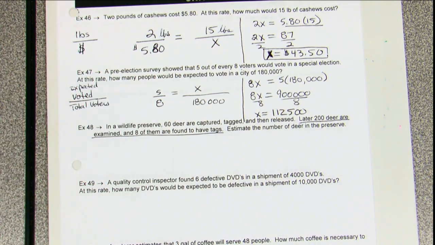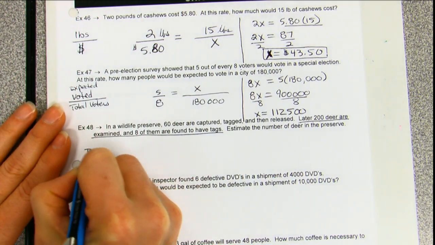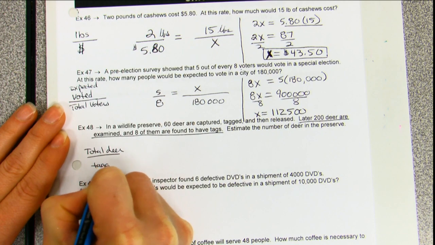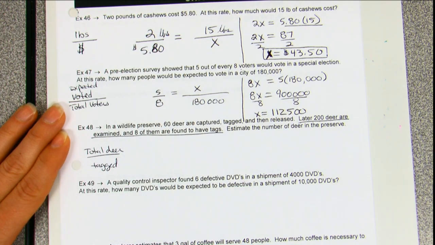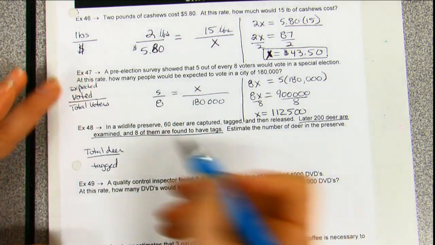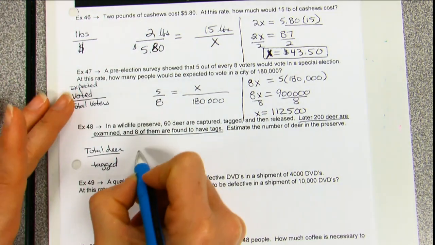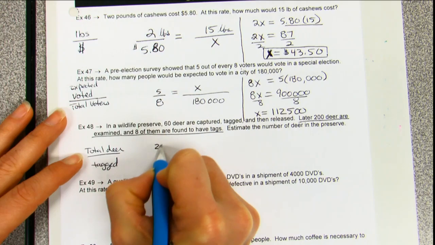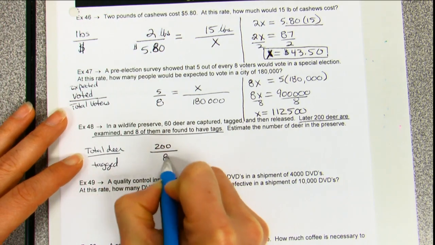So you have your 2 numbers and what you're representing. So you could put total deer over how many were tagged if you want. It doesn't matter, you could put tagged over total deer. It's whichever. So since we say 200 deer are examined, that's the total deer that were examined, and 8 had tags.